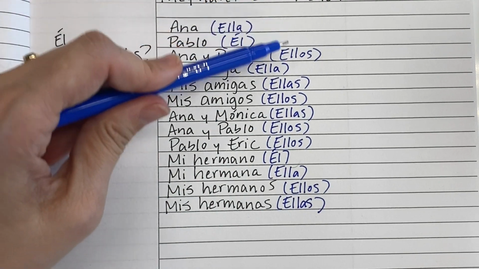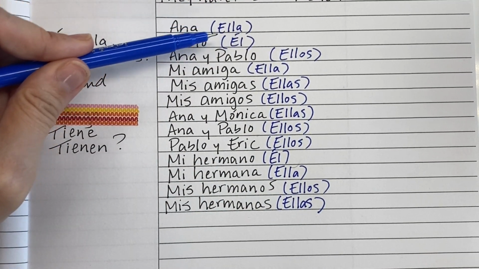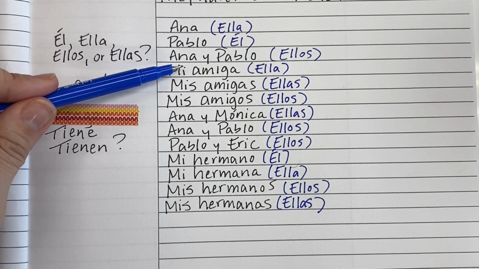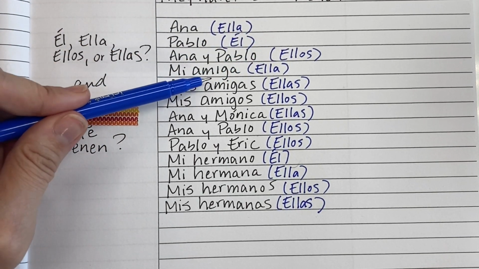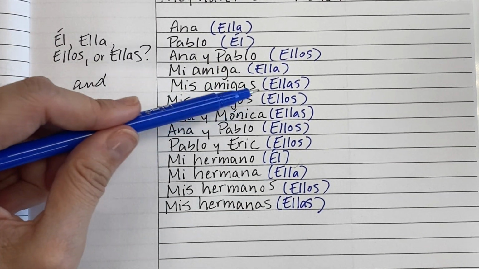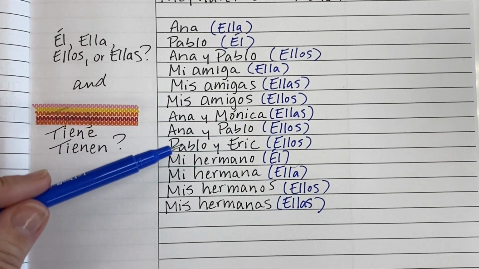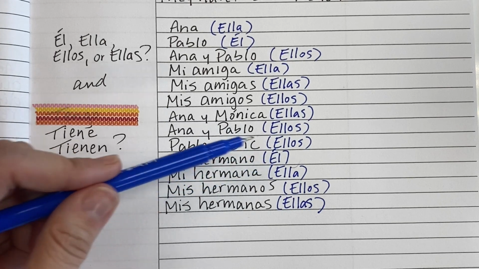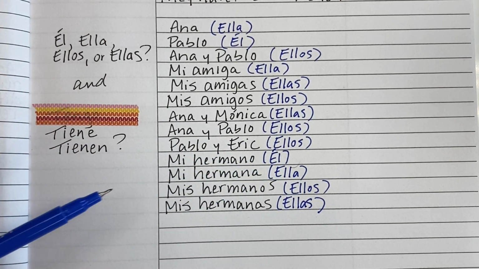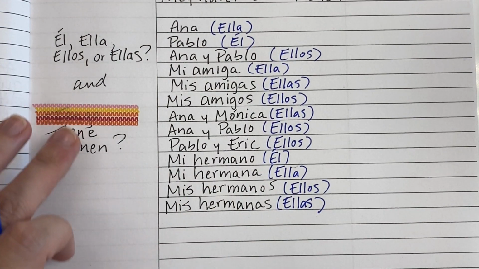Okay, so here we have the subject pronouns for the following people. Ana, ella. Pablo, él. Ana y Pablo, ellos. Mi amiga, ella. Mis amigas, ellas. Mis amigos, ellos. Ana y Mónica, ellas. Ana y Pablo, ellos. Pablo y Eric, ellos. Mi hermano, él. Mi hermana, ella. Mis hermanos, ellos. Mis hermanas, ellas.